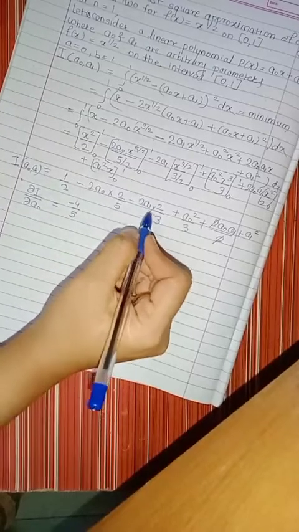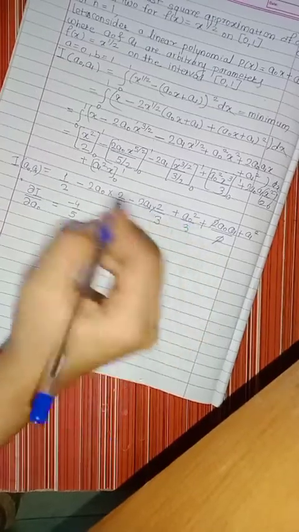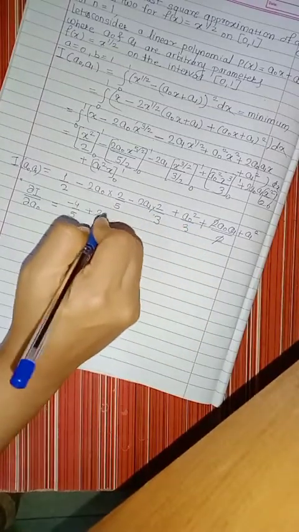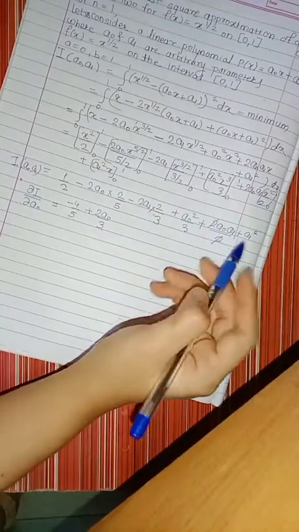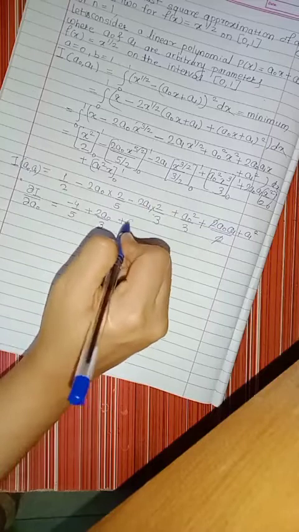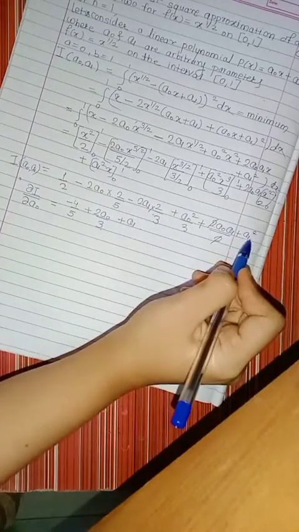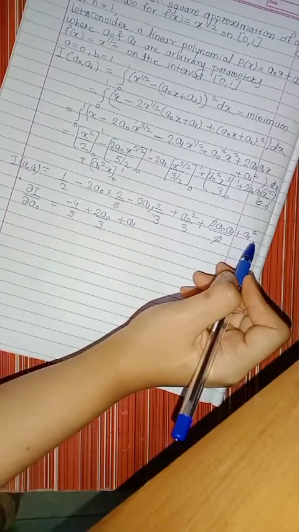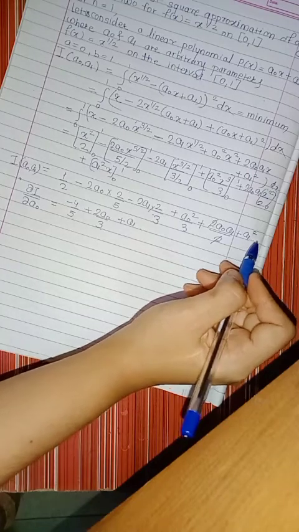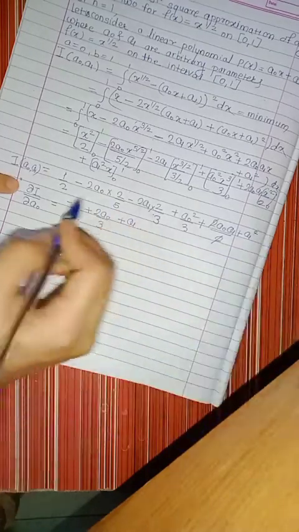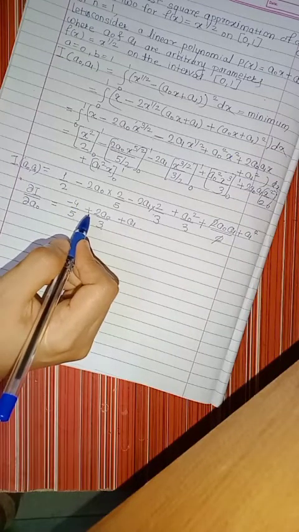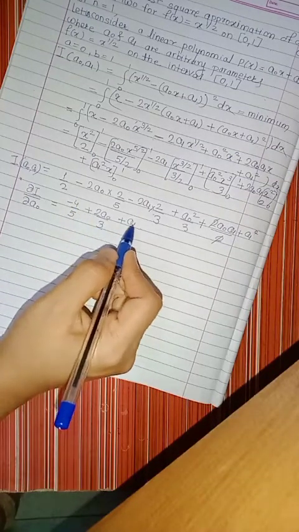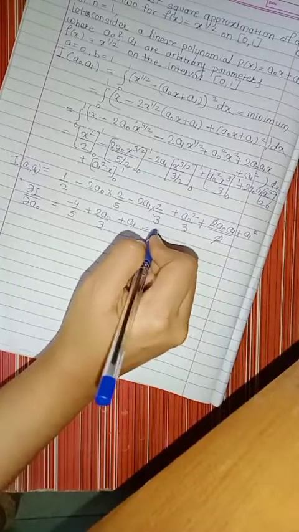Now this is plus 2 a0 upon 3, and this will become plus a1. With respect to a0, derivative of a1 square is again 0. So we got del I upon del a0 equal to minus 4 by 5 plus 2 a0 upon 3 plus a1. We have to equate it with 0.